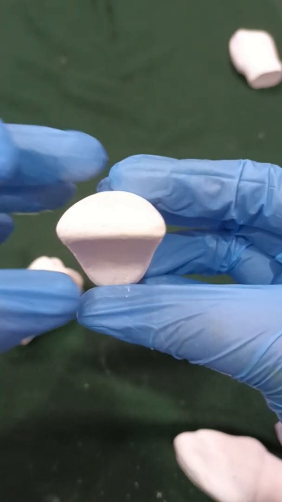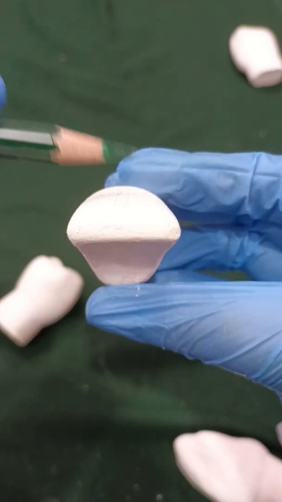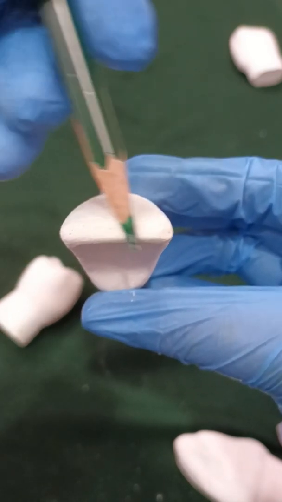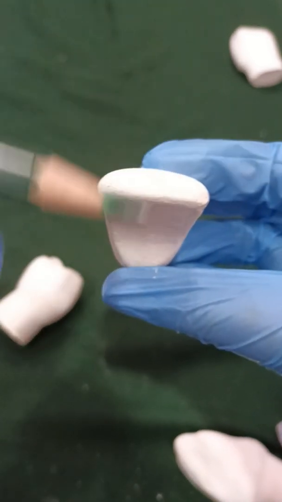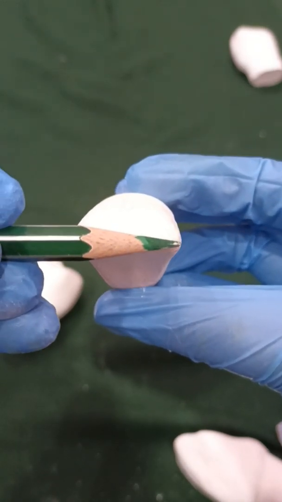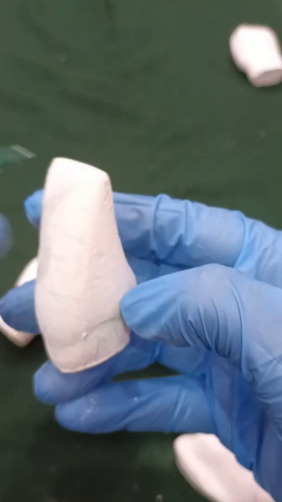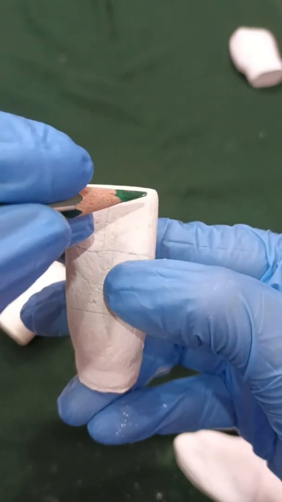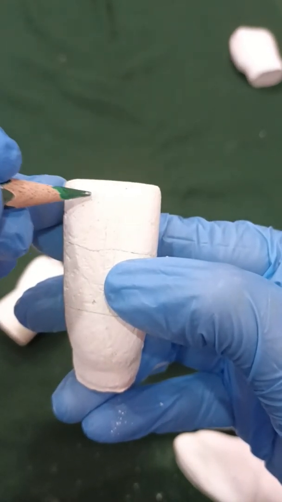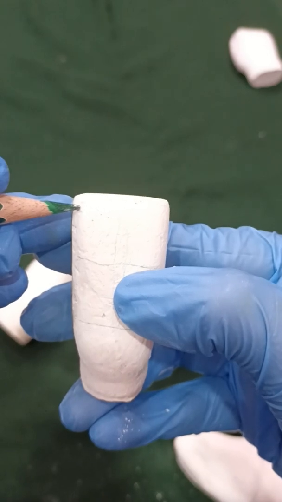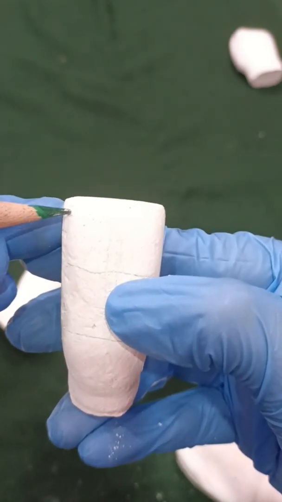Also, the labiolingual diameter, this side, is greater than the mesiodistal diameter of the tooth. And also, newly erupted incisors show the presence of mamelons on their incisal edge, which wear off after mastication.